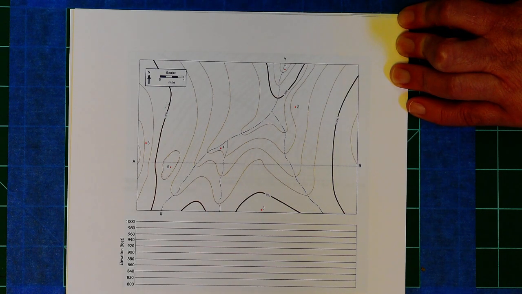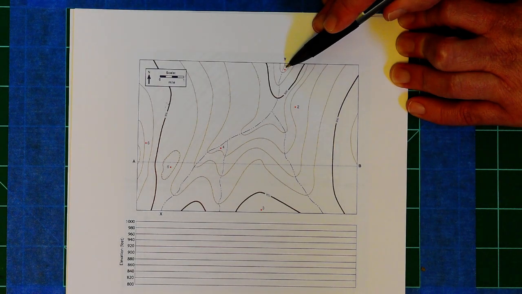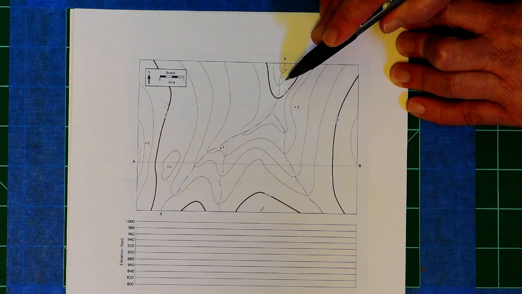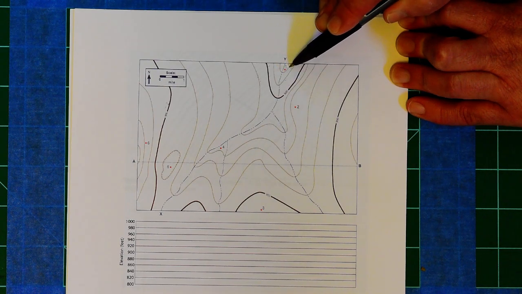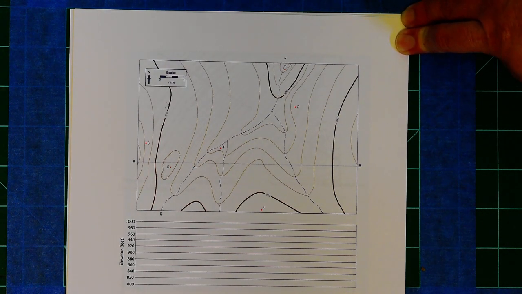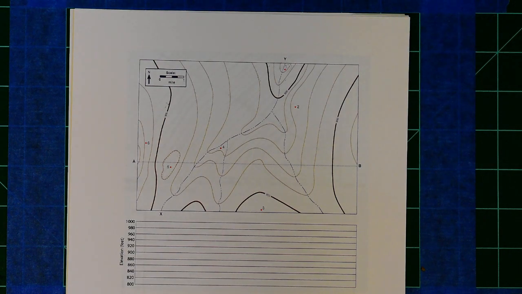You're also going to have to figure out what the elevation of some of these spots are. So for instance, spot 1, we have 800 here, and we're going downhill, so this would then be 780, this would be 760. See how 1 is close to 760 but not quite sitting on the line? Well, that means it's some number close to 760 but not quite there. So you might write something like 758. Okay, so that's how you're going to estimate those elevations.